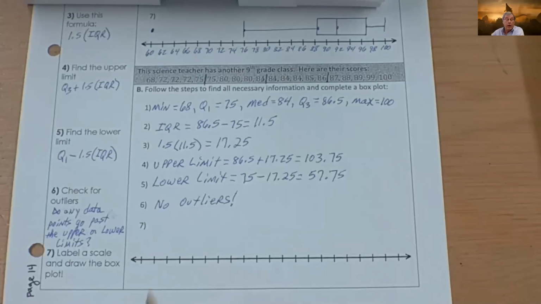Now all we have to do is draw our box plot. And again, we're going to go by 2s.